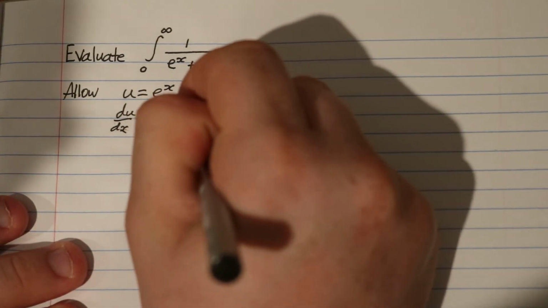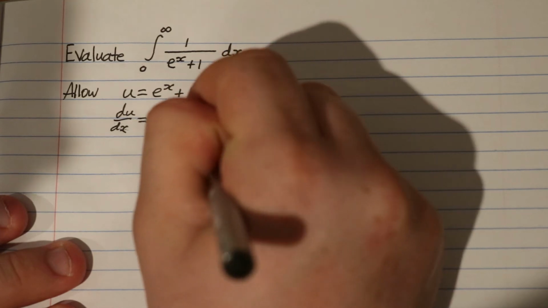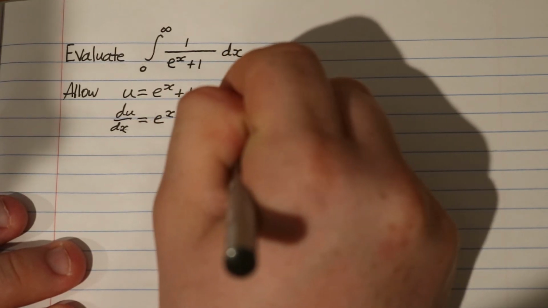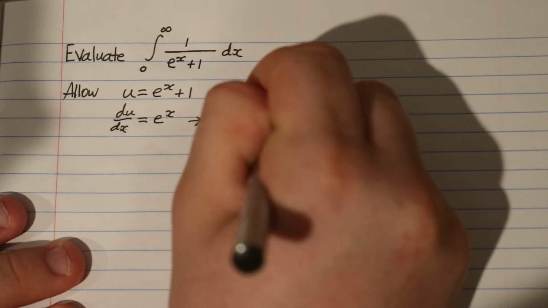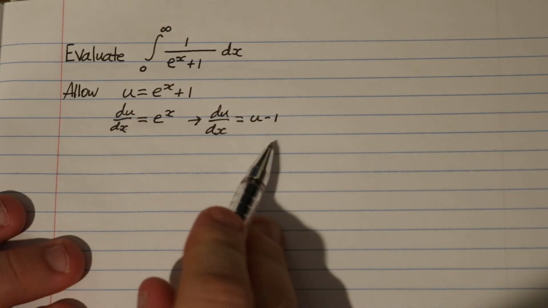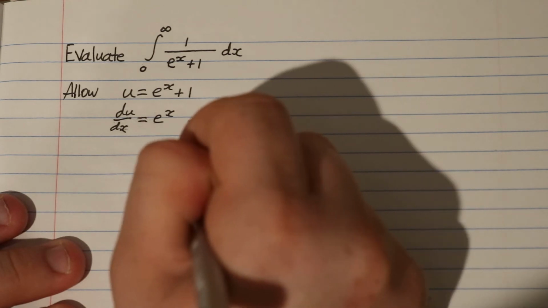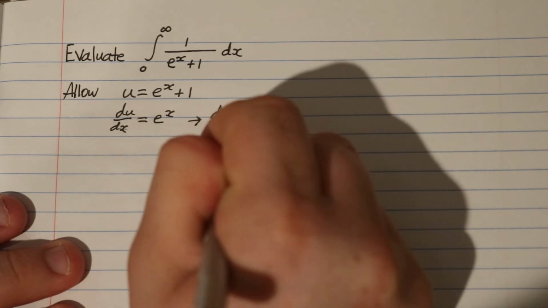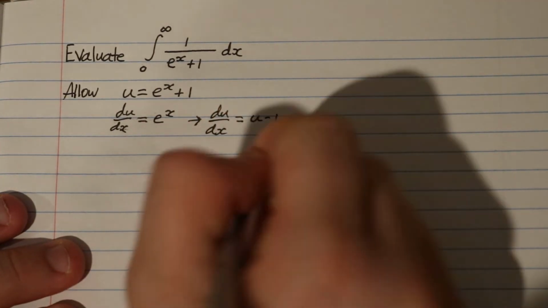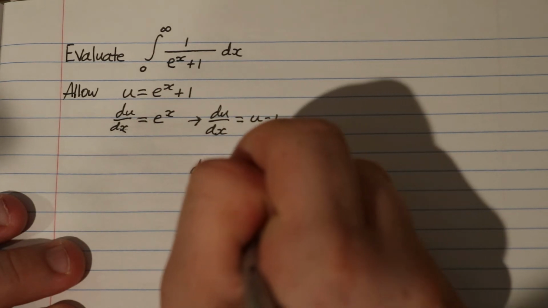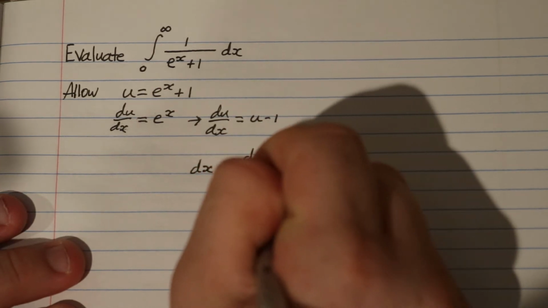We get du dx is equal to u minus 1. Okay? And now let's rearrange for dx. So here we get dx is equal to du over u minus 1.